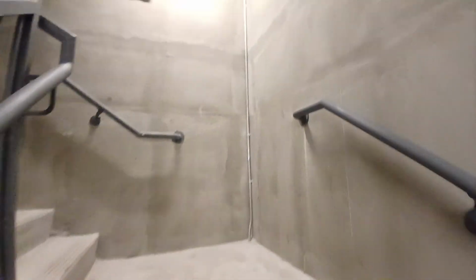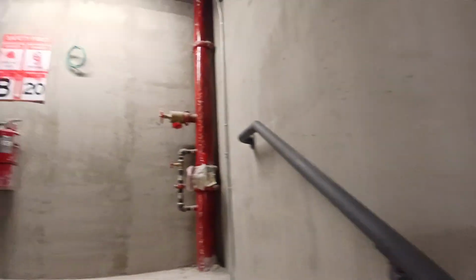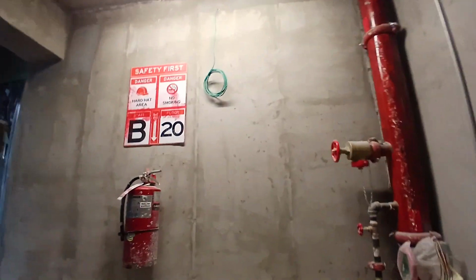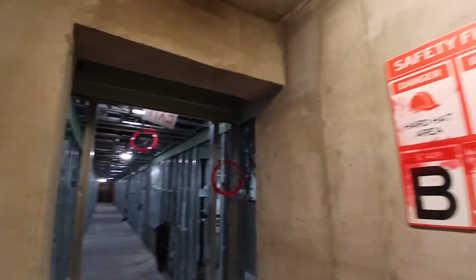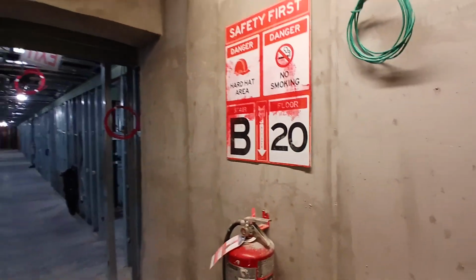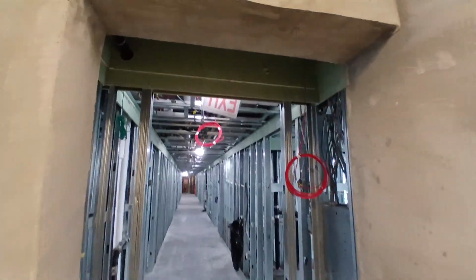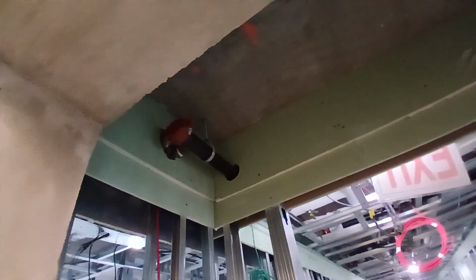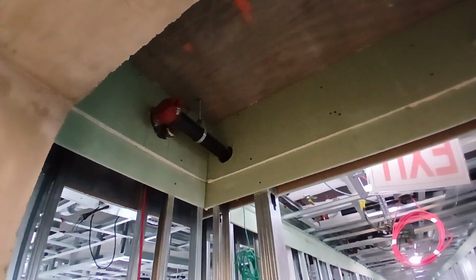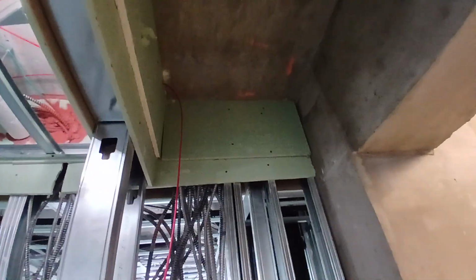Let's go from 19 to 20. Floor 20. Come on, guys.